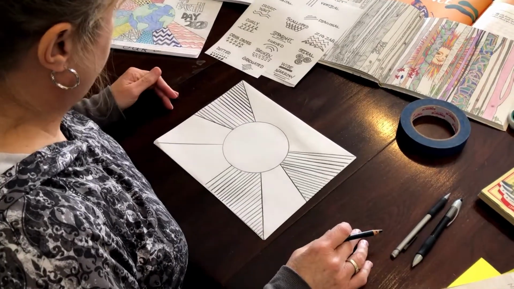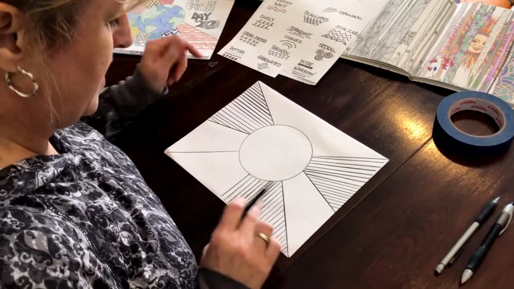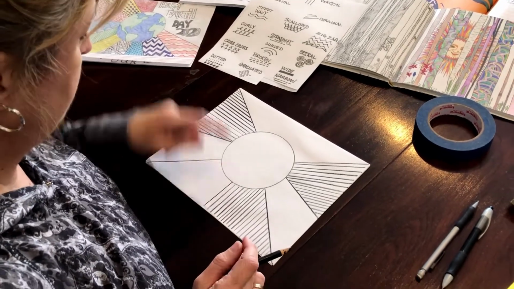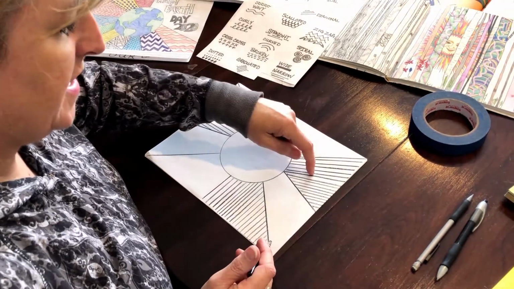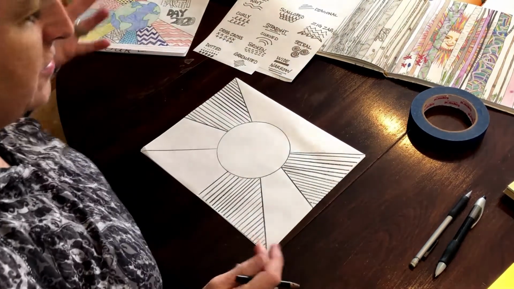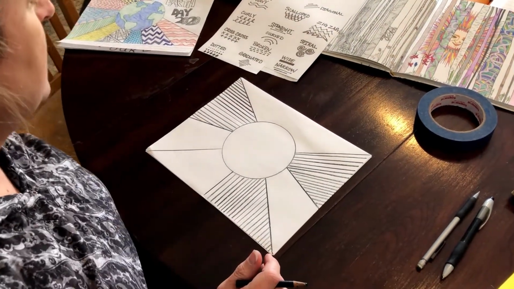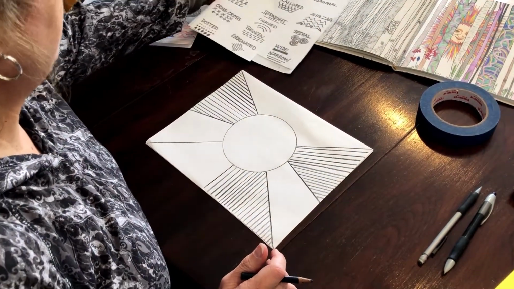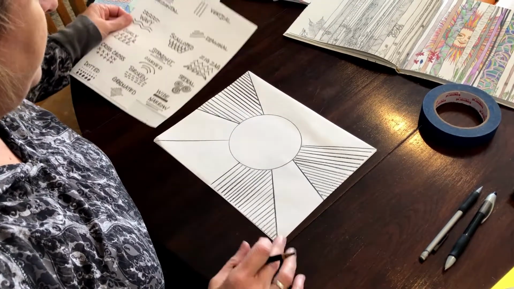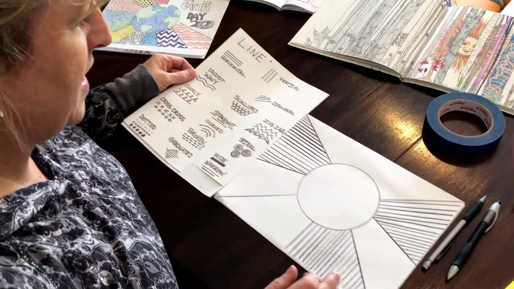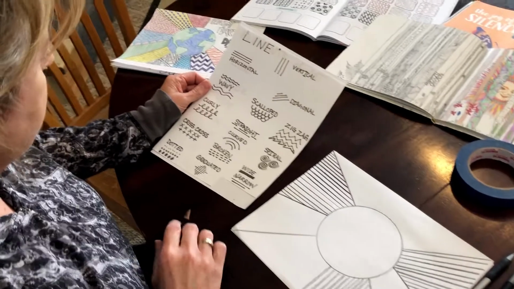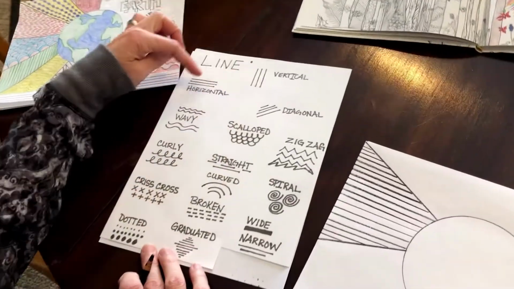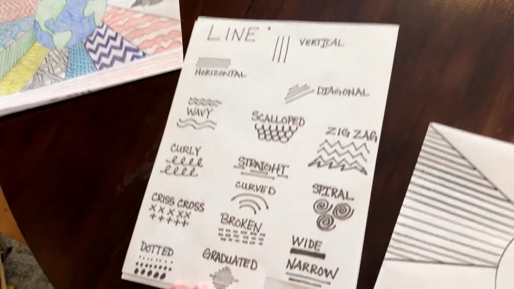Okay, so I finished doing my vertical, horizontal, and diagonal lines. I want you to experiment with those, and then I want you to pick a few different lines that you might like. And here are some examples. So we've got the vertical, horizontal, and diagonal that we've already finished.